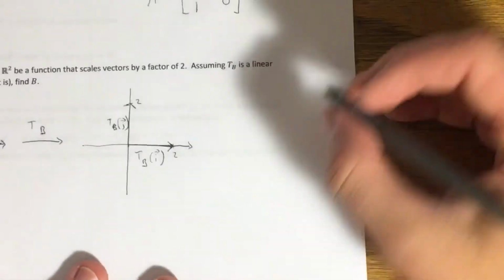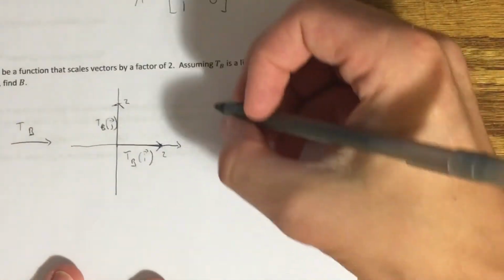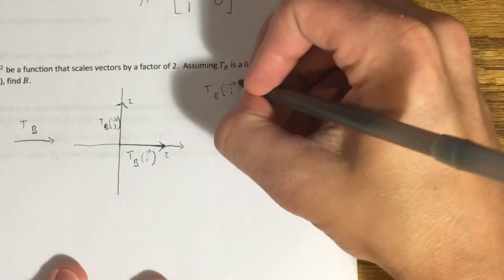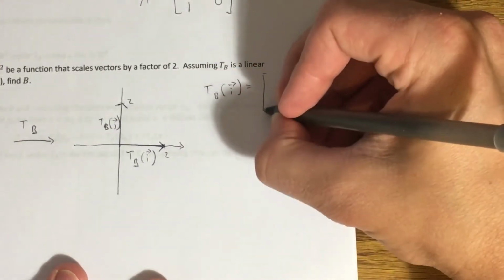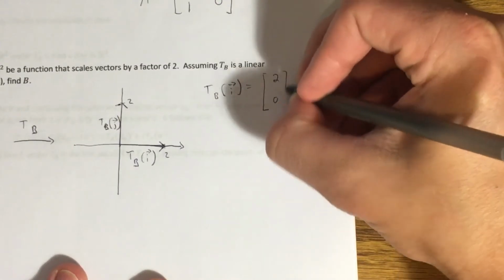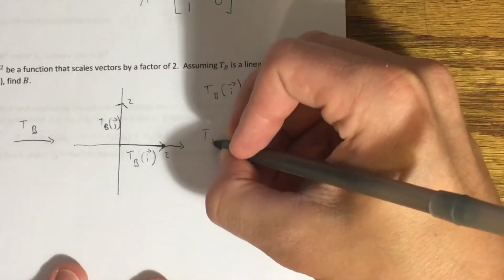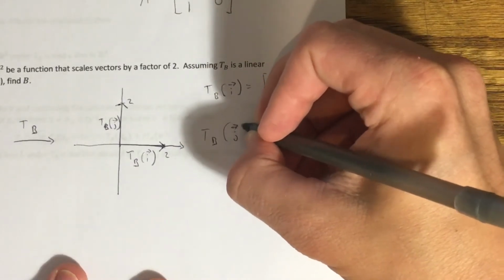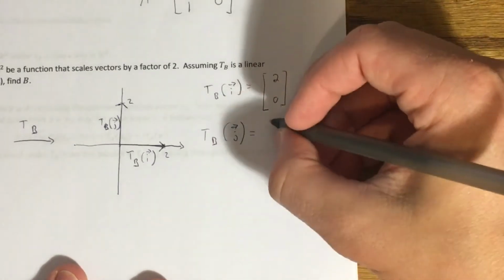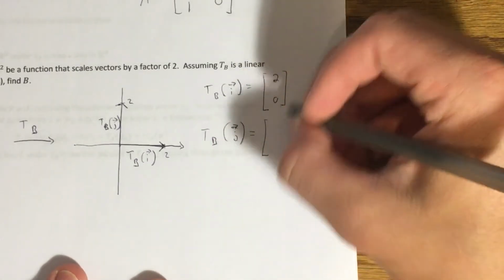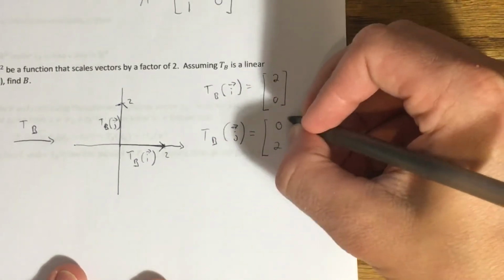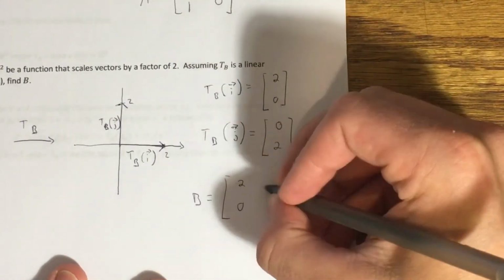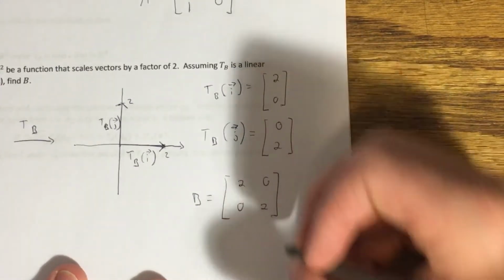What does that look like when we find the image of these vectors in component form? Well, T_B of I doubles the length of I. So instead of 1, 0, I have 2, 0. T_B of J is going to double the length of J. So instead of 0, 1, I have 0, 2. That means my matrix B is 2, 0, 0, 2.